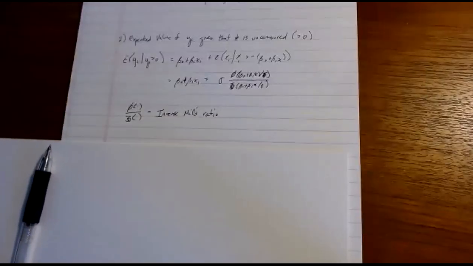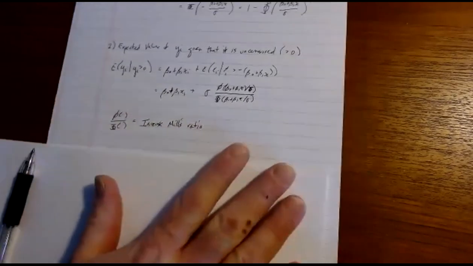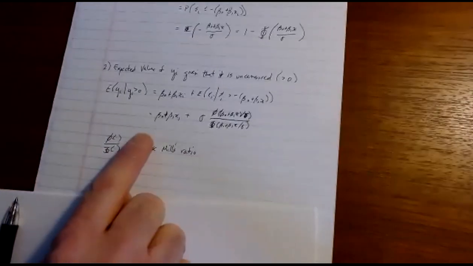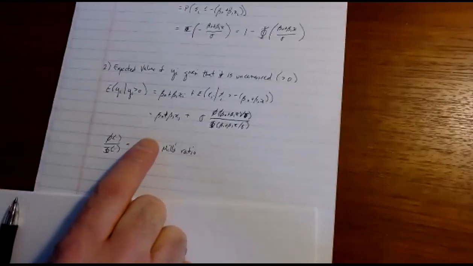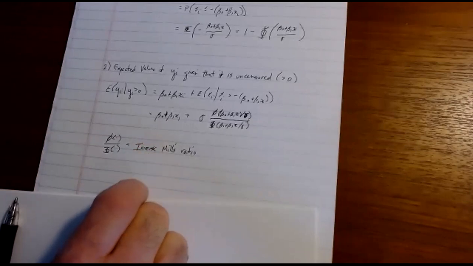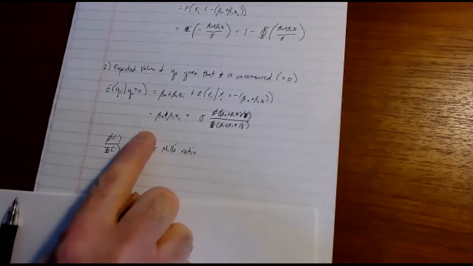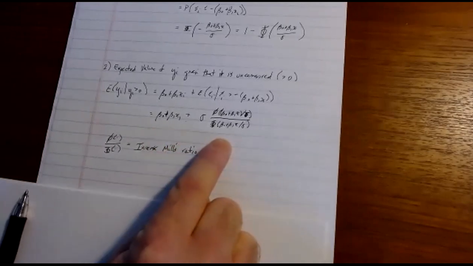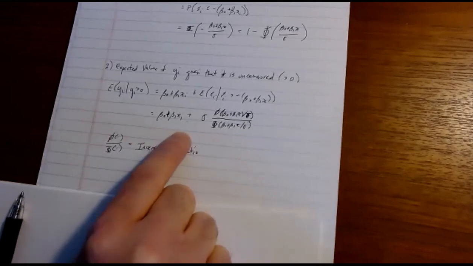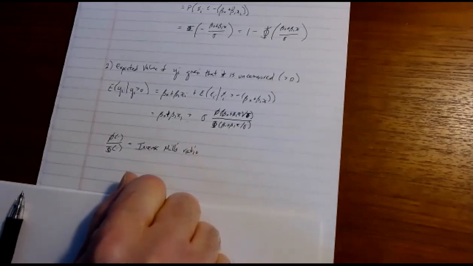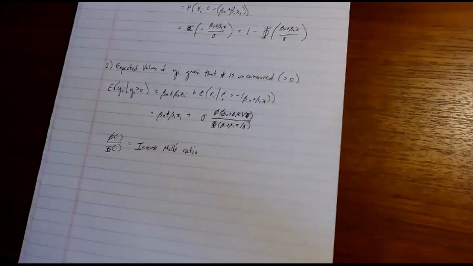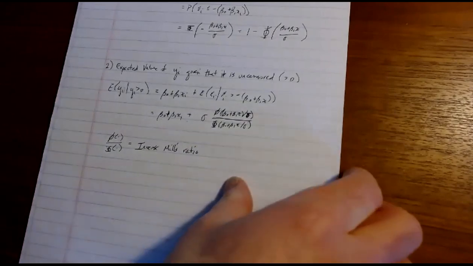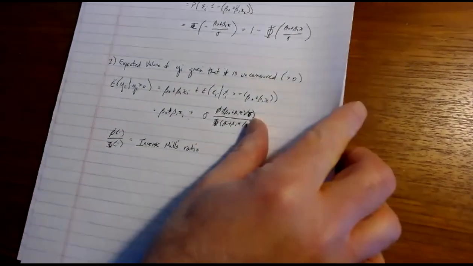So when we come back here, we see then that the expected value of y, when y is uncensored, is this thing, our normal y hat, plus this factor that gets smaller and smaller the larger this gets. This will come back again.